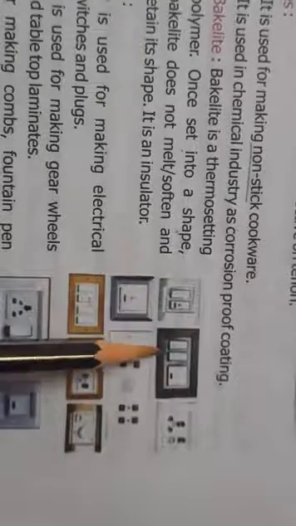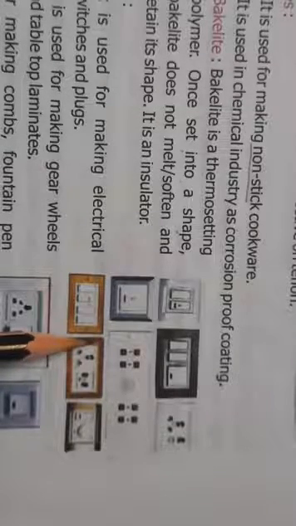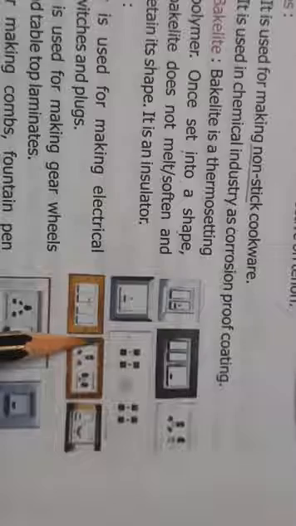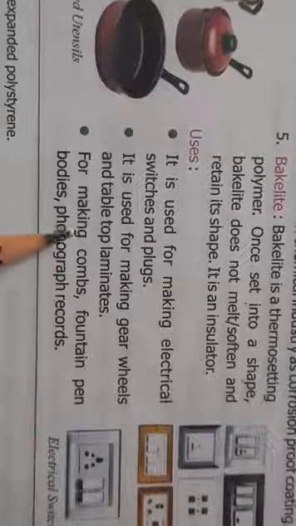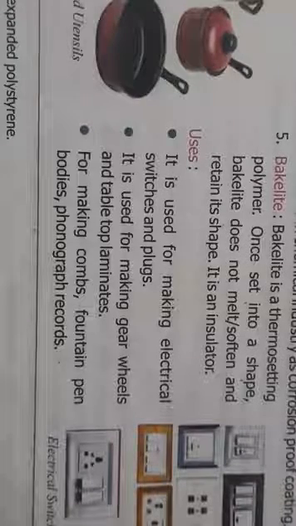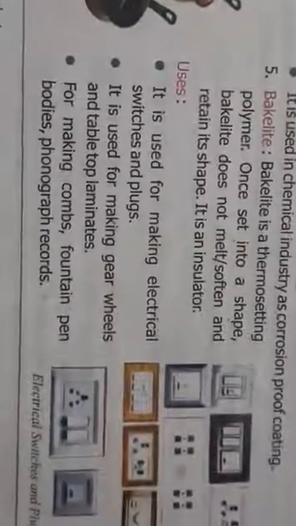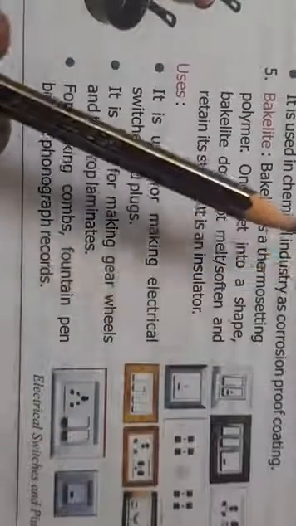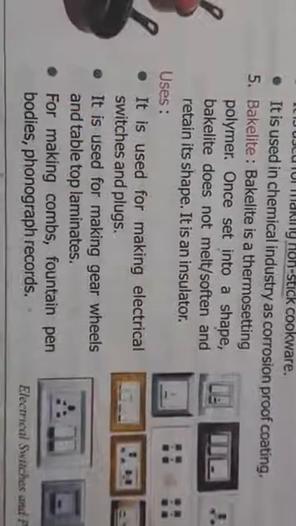Whatever plugs and switches you see at your home, they are all made of bakelite. They are also used for making gear wheels and table top laminates, the laminates that are on the table, and for making combs and fountain pens. All these are made of bakelite. Okay, children? So you have to learn what all these are made of, polymerization of what, and where they are used. You will have to learn about these plastics.